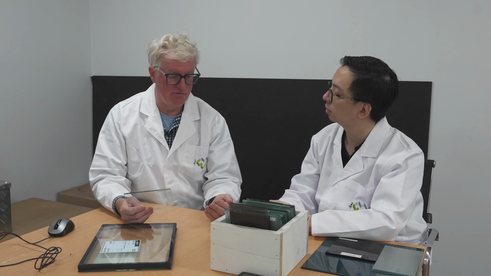Some might only have an emissivity value of 0.1, so 10%. Others that are very high performance can go down to, say, 2%. And that's a huge difference when you can say that 98% of the infrared heat that's coming to that glass is being reflected back. That's a huge difference in radiation.